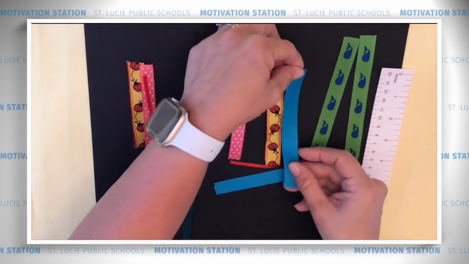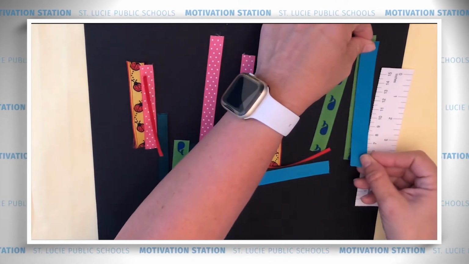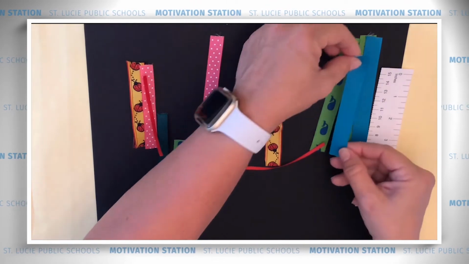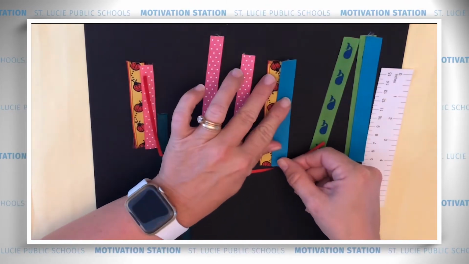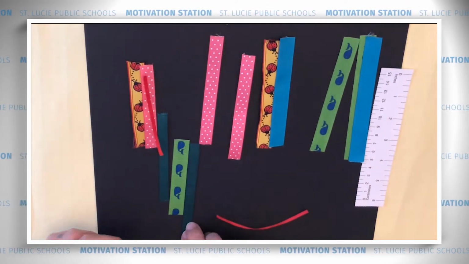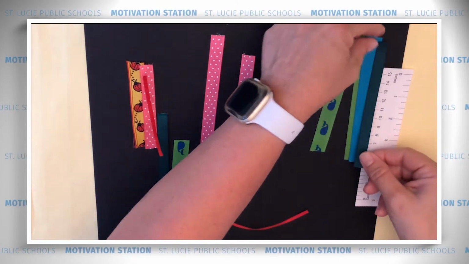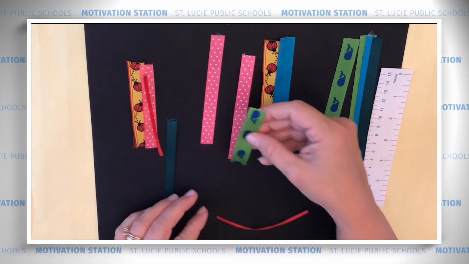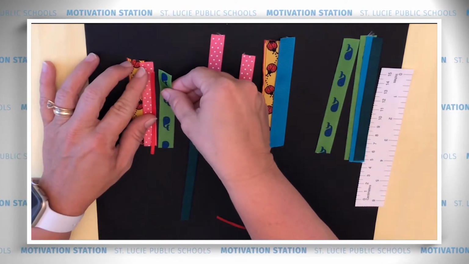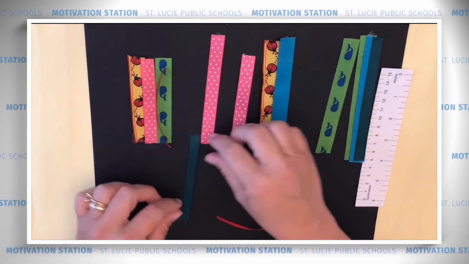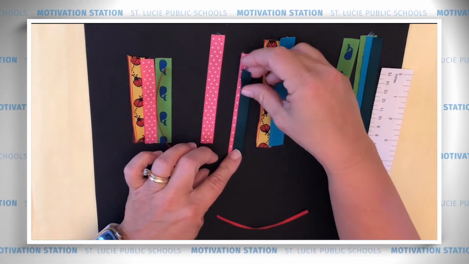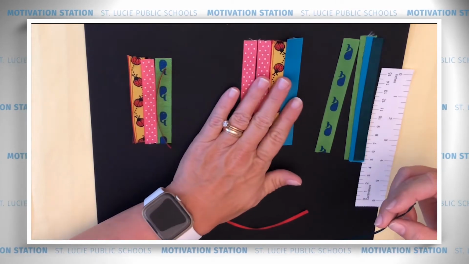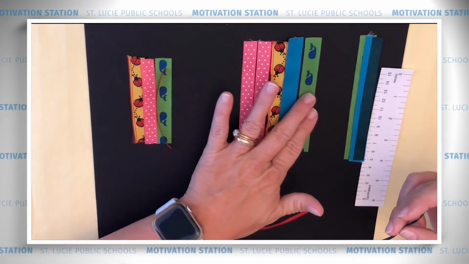So I'm just laying them up against each other because I really only want to measure each size once. I don't want to measure each and every one of them. So I'm just finding things that match. This one's longer. Let's see if it fits in that category. It sure does. And they're not exact, but they're pretty close. So those look the same. Nope, that one's too short. Those two are the same. Okay, that one's longer.